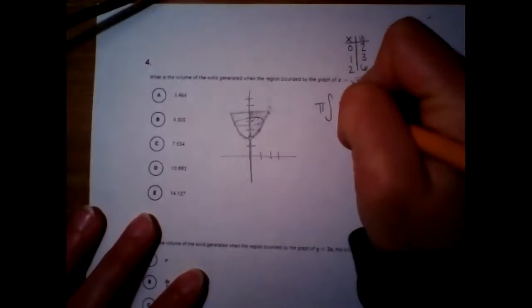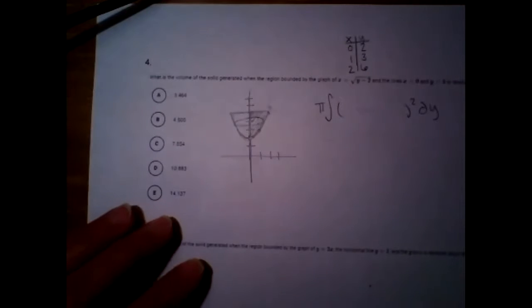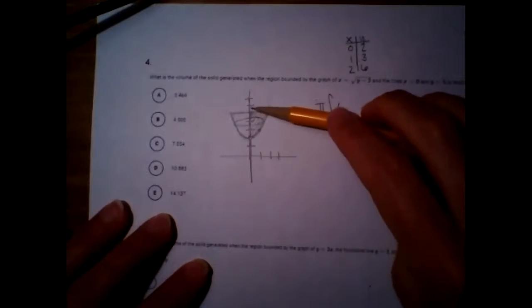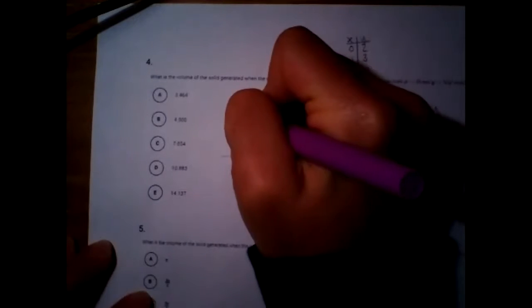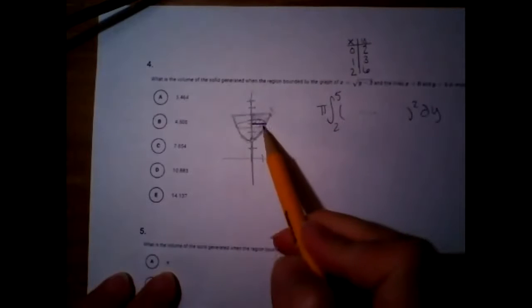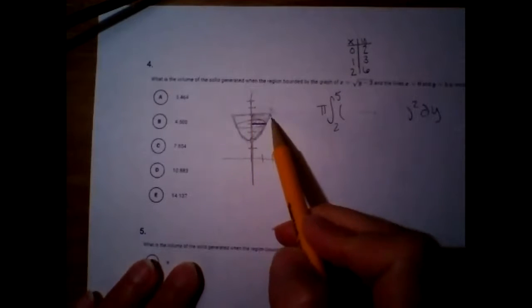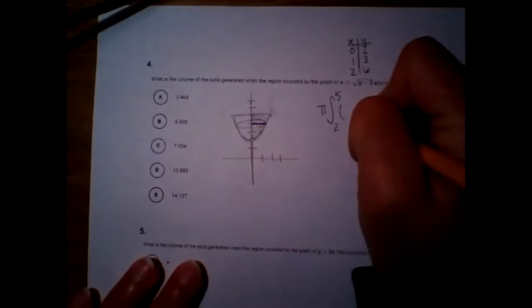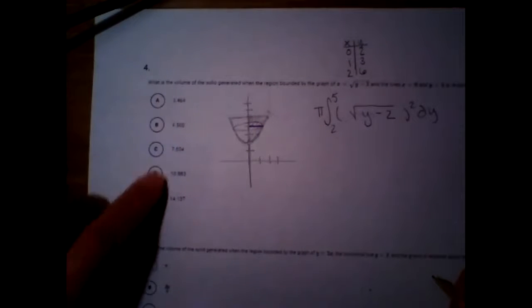And it's going to be pi r squared dy. So looking at our y-axis, our boundaries are going to go from here to here. So that's from 2 to 5. And our radius is right graph minus left graph. So right graph minus left graph is the axis, which you've noticed a lot of the times it is. So our right graph is this. It was already x equals, so we didn't have to rearrange it. It's the square root of y minus 2. And then we're going to type this one in the calculator because these are all decimals to 3 places here.